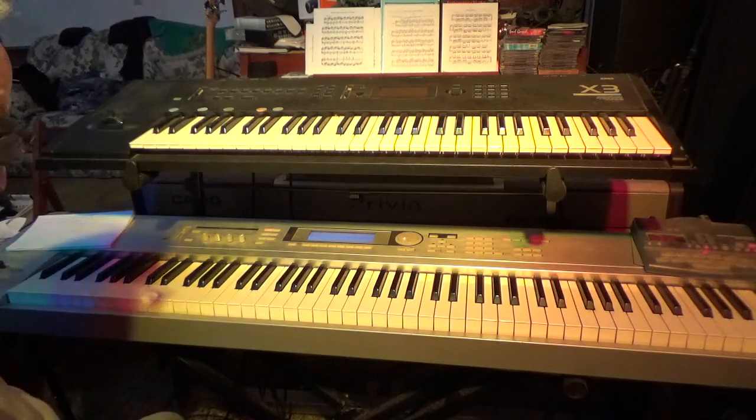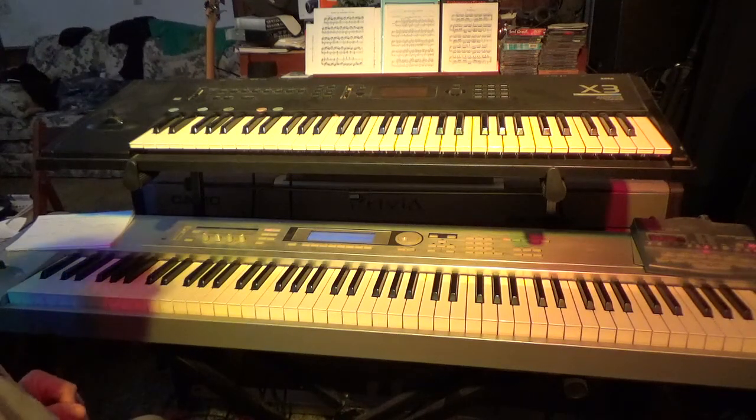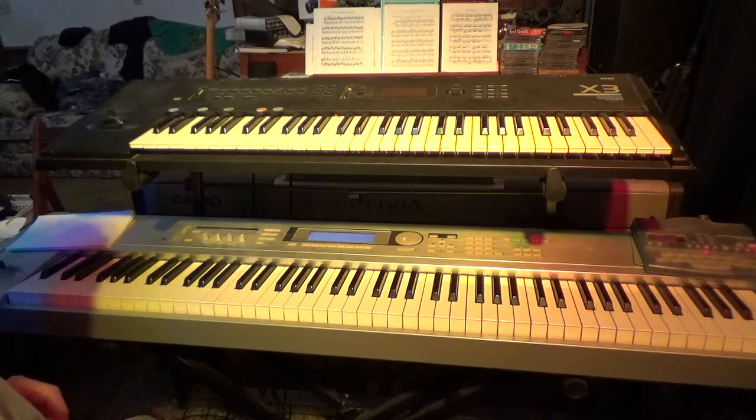Alright, welcome back to Gorzart's piano lesson 1.6 in C major, still in C major.